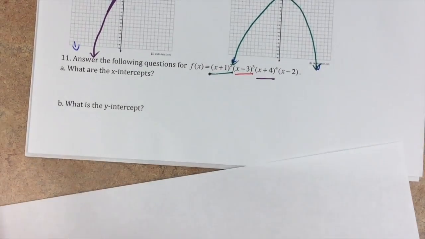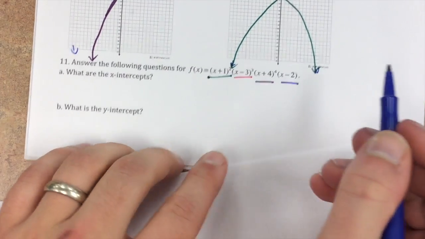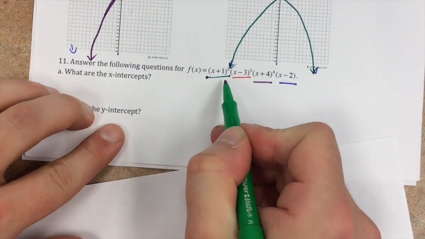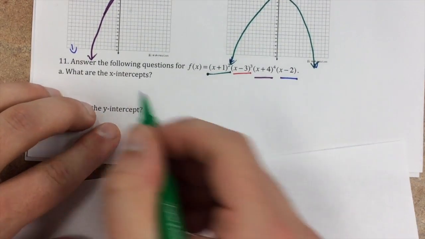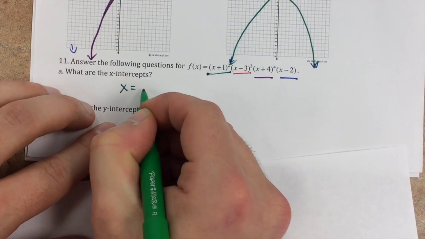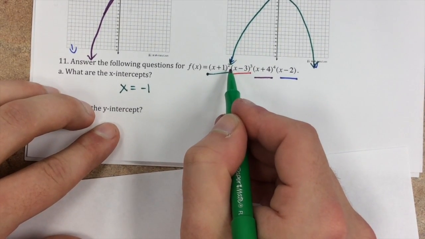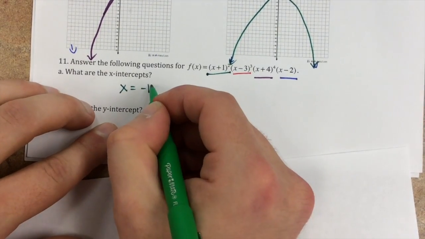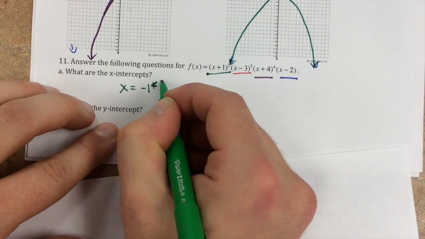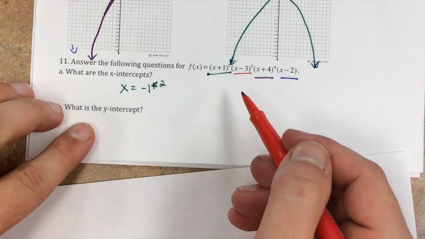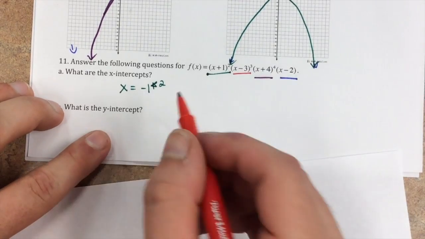So, the first one, we have x plus 1 quantity squared. What makes that 0? Well, x is going to have to be negative 1. The exponent tells you how many times that occurs. So in this case, it happens twice. Next up, x minus 3 to the third power.